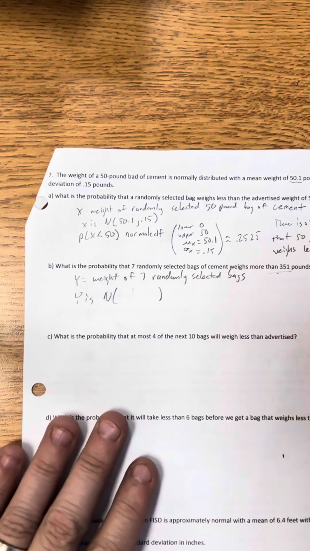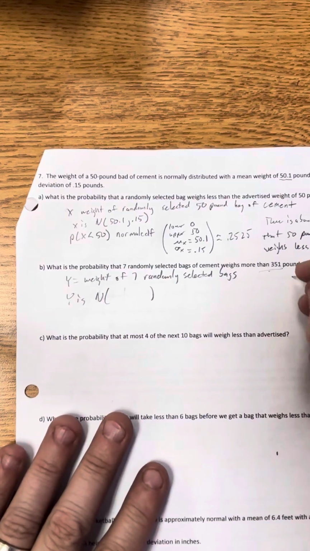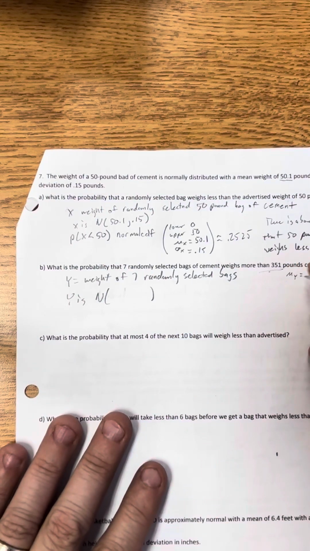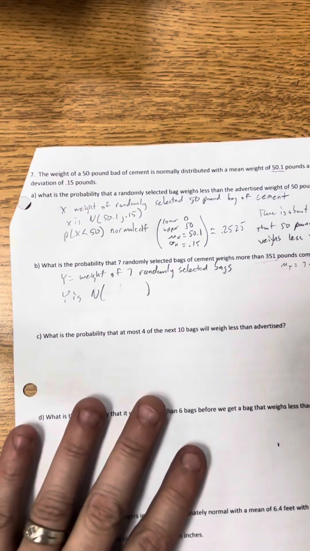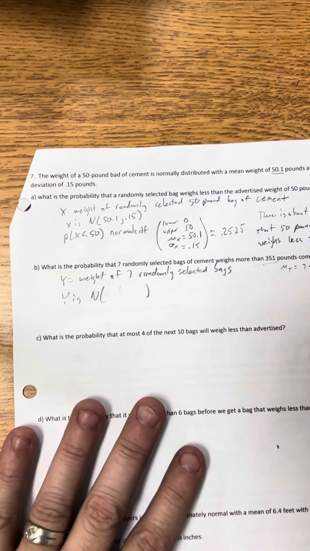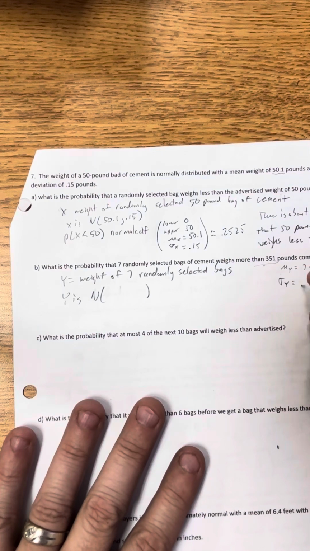But we need to find the new mu and sigma, okay? So mu of Y is equal to 7 times 50.1. Mu is always nice. Mu is always exactly what you think it should be. We like mu. 350.7. Sigma of Y, not so great.